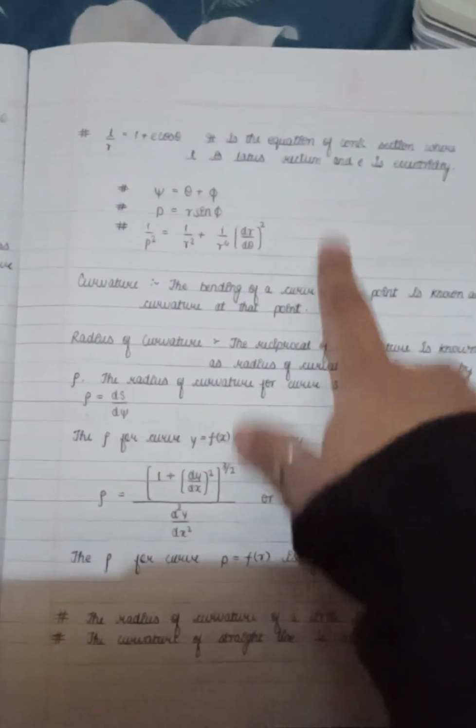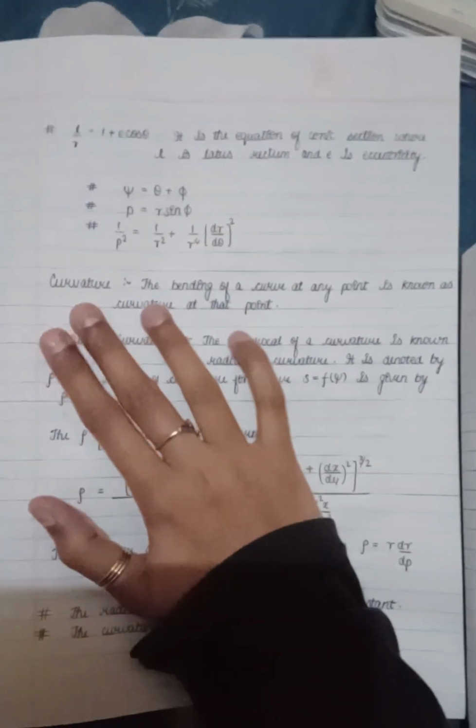We have to note down these important points. We must remember all these points and these also. Okay, now what is curvature?